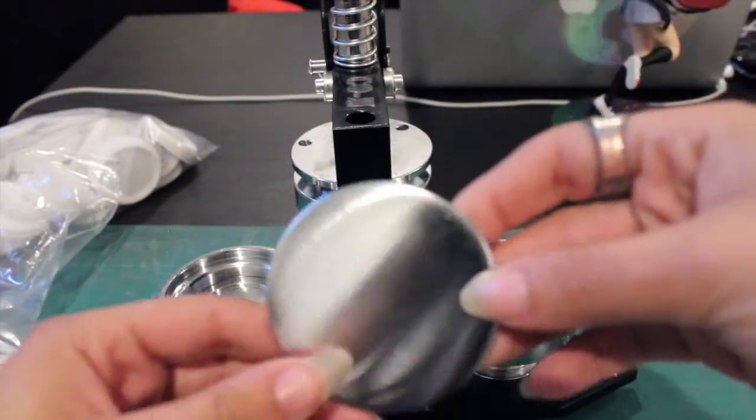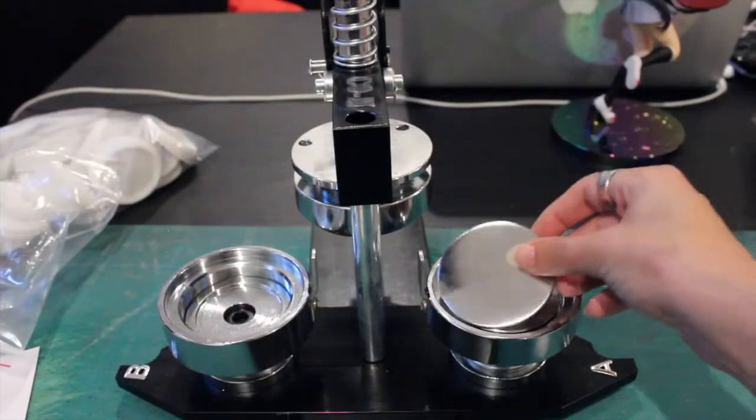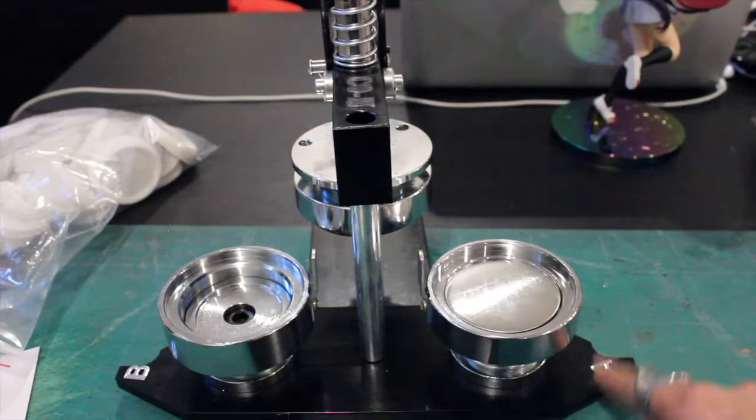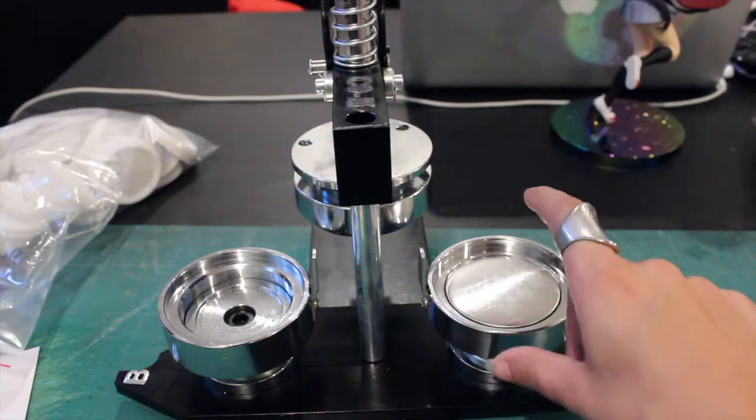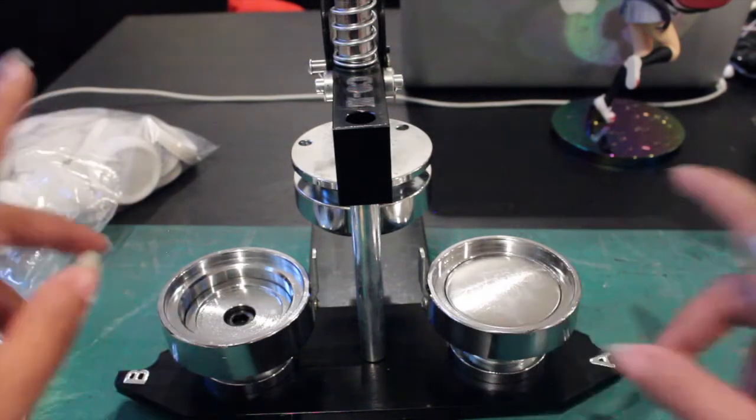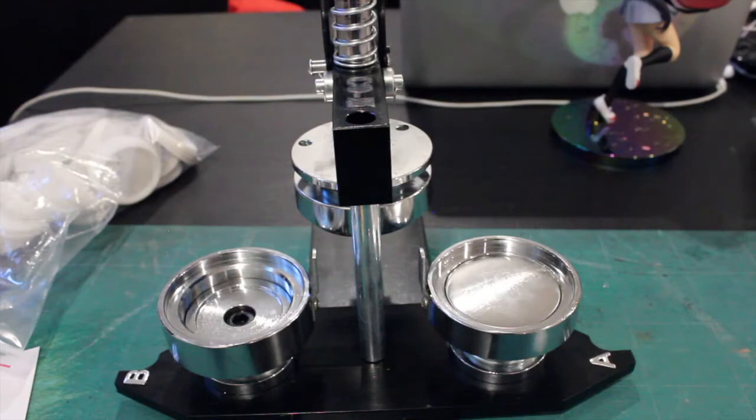Alright, so what you want to do is get the metal piece. This goes in there, and that is the letter A. And we got B on this side. Always put this one on the A side and then the back part on the B side, because if you do it the other way, you will mess your button up pretty bad. I've never done that myself, but I'm assuming it wouldn't work.